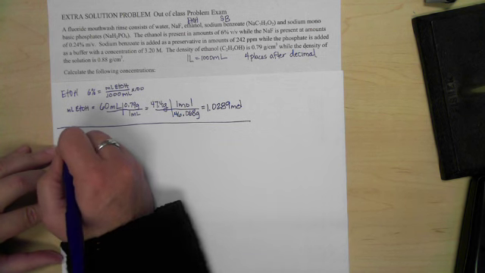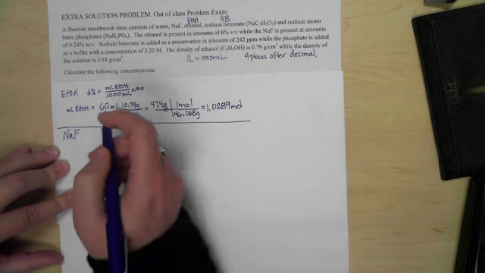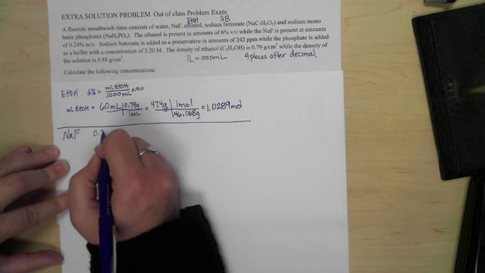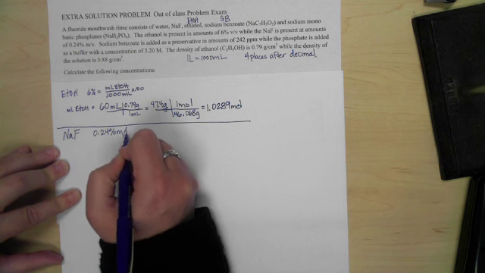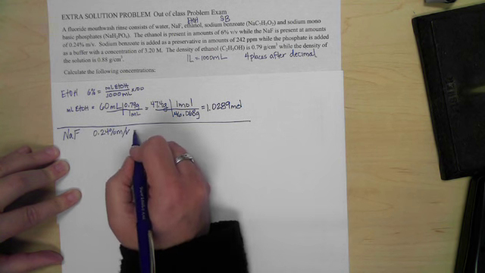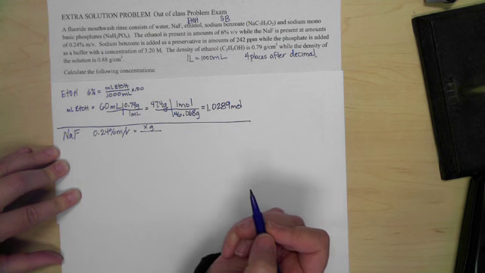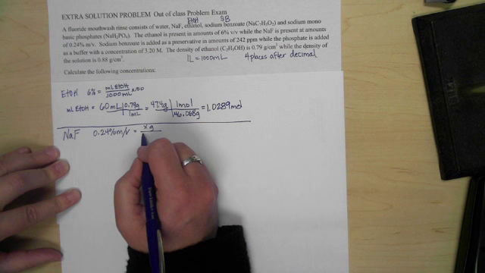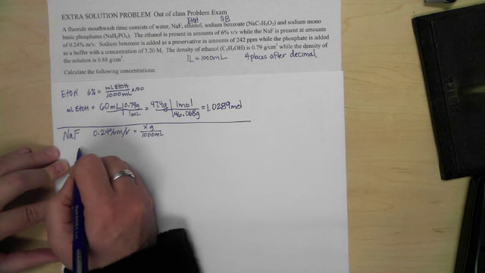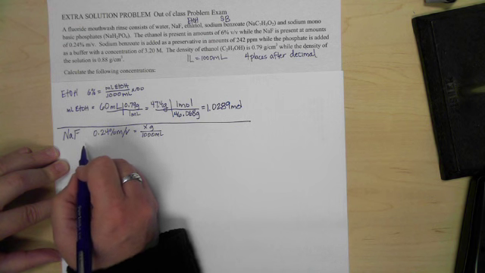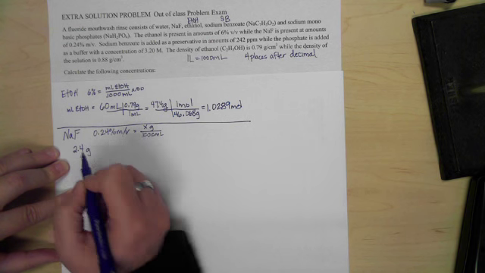The next one I want to work is sodium fluoride. Sodium fluoride is present in 0.24% mass volume. That means the number of grams of sodium fluoride over the volume, which is 1,000 milliliters, so X comes out to be equal to 2.4 grams.